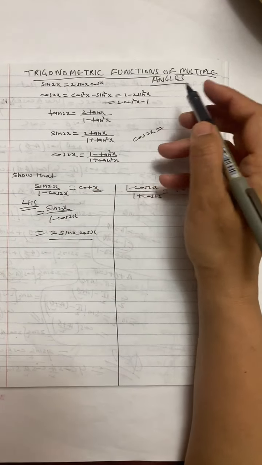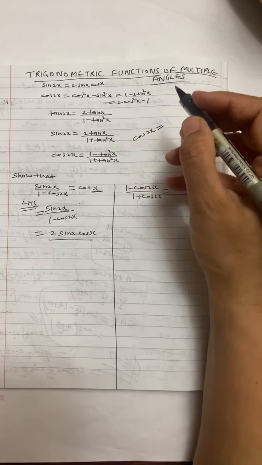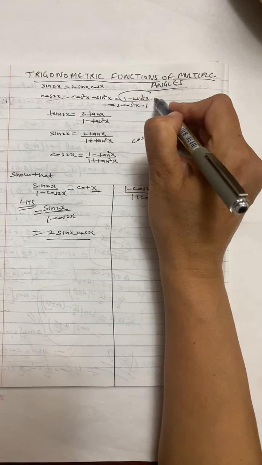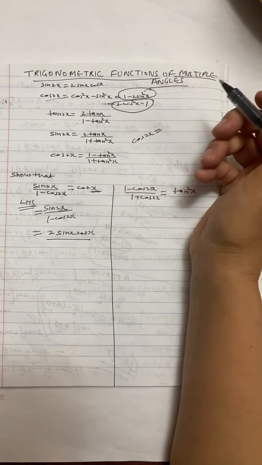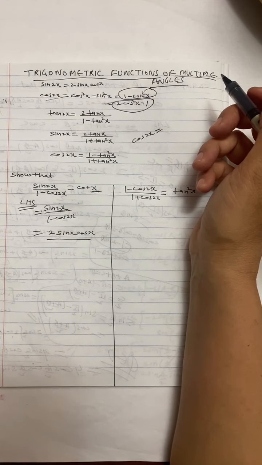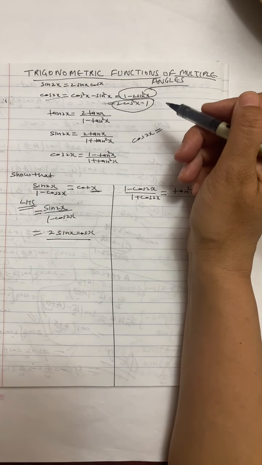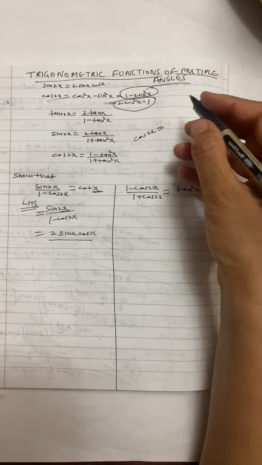I will highly recommend you to keep in your mind how to express cos 2x in terms of sine square x and in terms of cos square x. This is very important, especially when you do the integration with sine square x and cos square x. If you remember it, it's going to be super helpful.